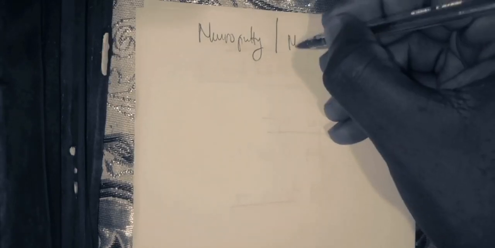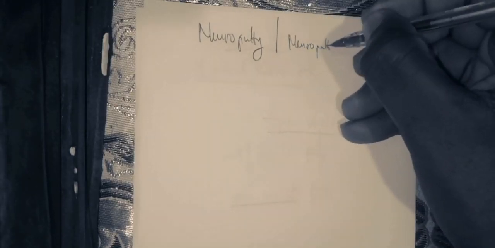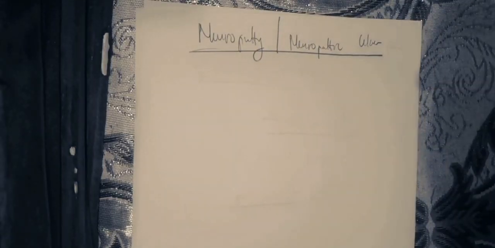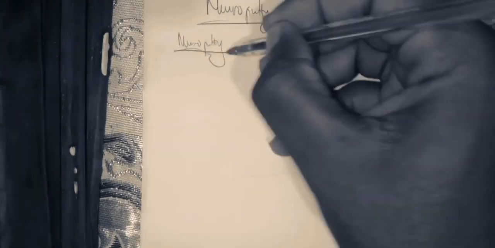Okay, now we are going to visualize the neuropathy and neuropathic ulcer. Neuropathy and neuropathic ulcer. Now, neuropathy. Neuropathy, as the name implies, is any pathology of the nerve. Now, you need to know that when they are speaking about pathology of the nerve, you have to know the anatomy of the nerve.